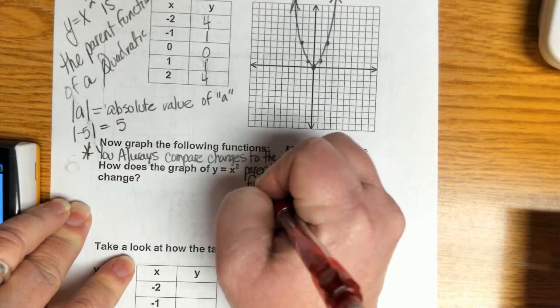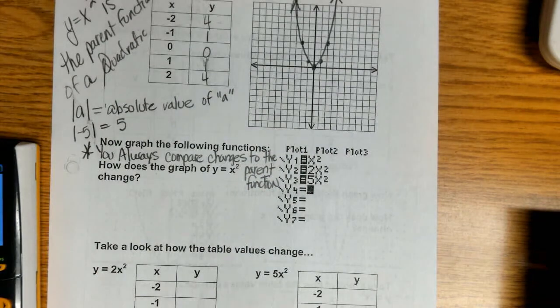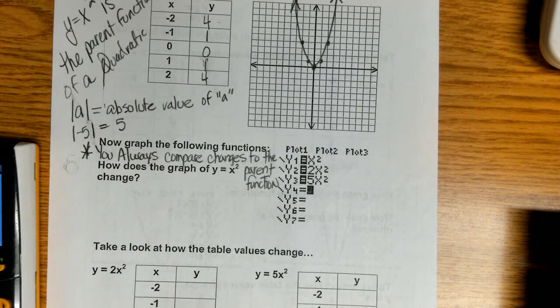In other words, we are comparing what we do to the parent function y equals x squared. That is why under y1 we will still have x squared, because we are comparing what we are going to put in to the parent function.